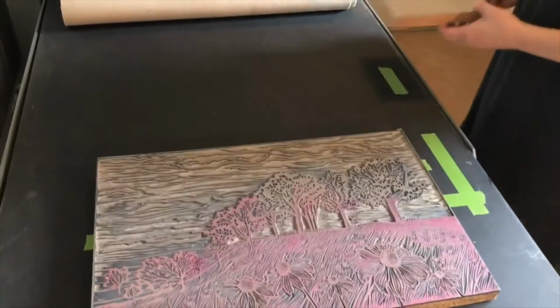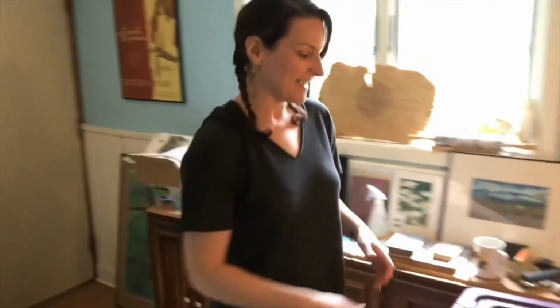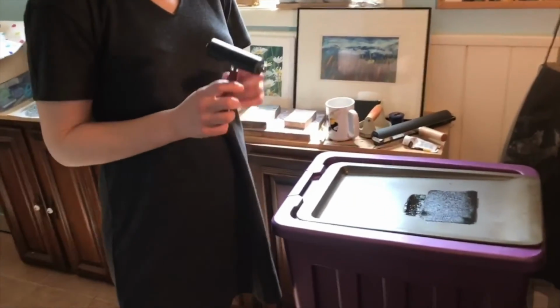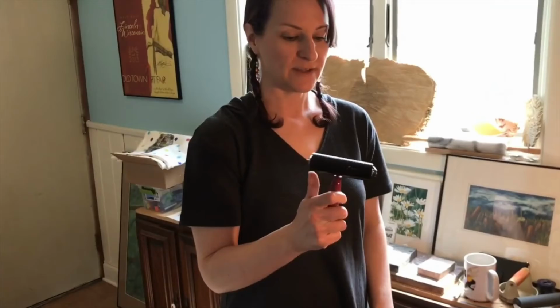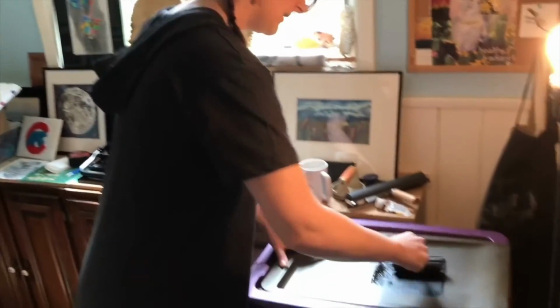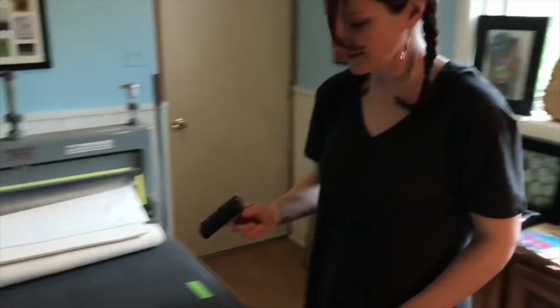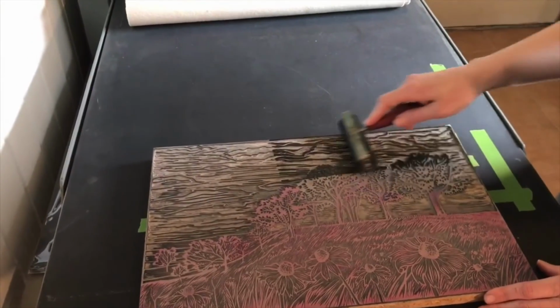Once you've got it all carved and you're ready for the printing process, you roll out this ink. I use oil-based ink pretty exclusively, and you roll it out really thin using this tool called a brayer, which is like a small rubber paint roller. And so you get it evenly covered with ink, and then the fun part, you're going to ink in long, smooth strokes.